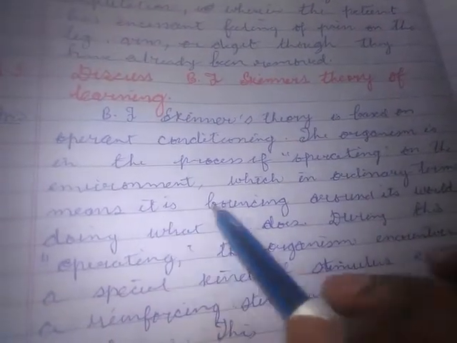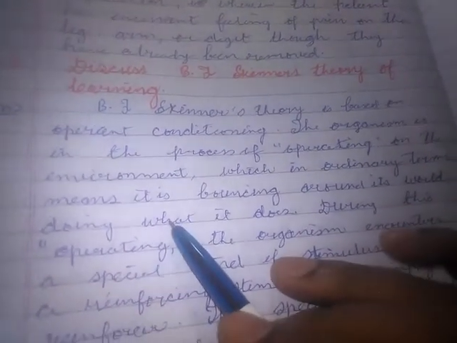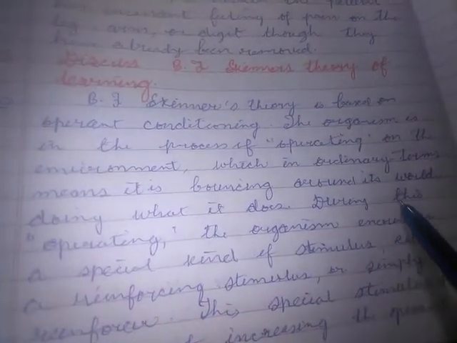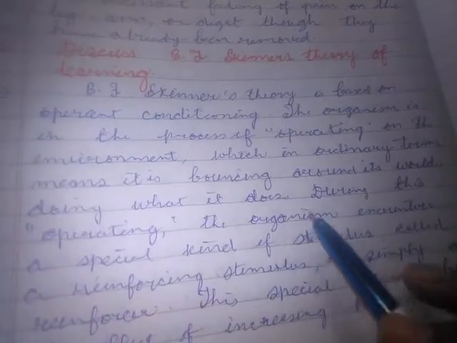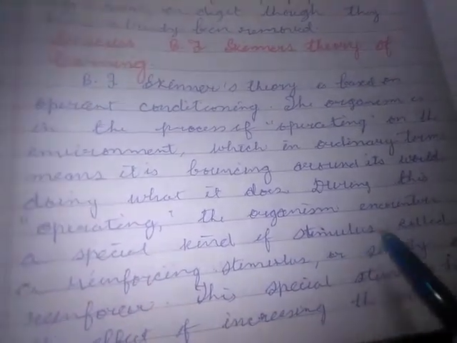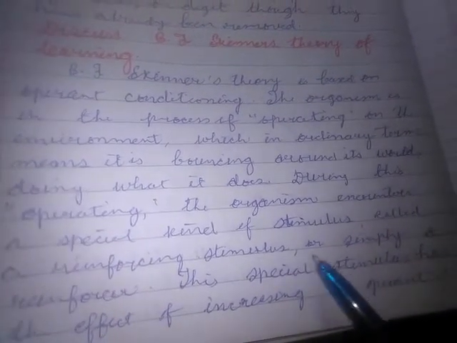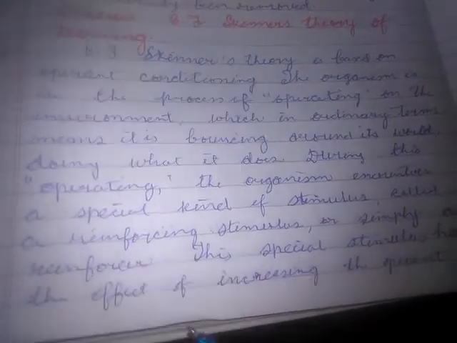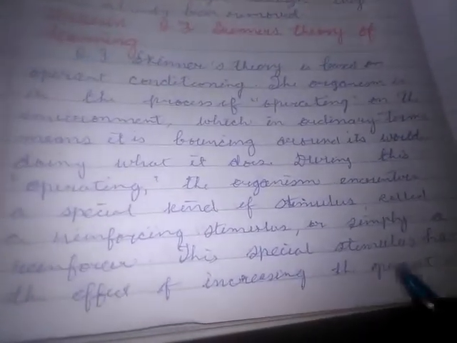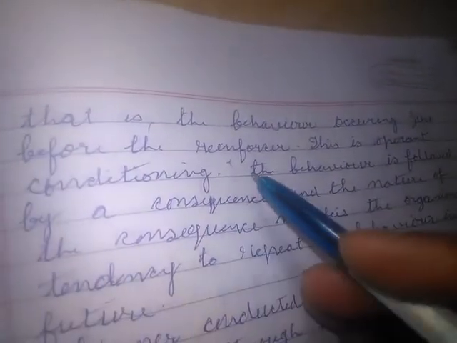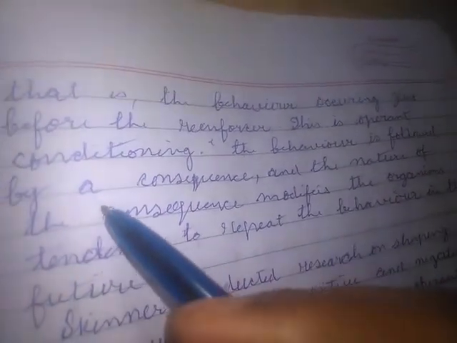The organism is in the process of operating on the environment, which in ordinary terms means it is bouncing around its world, doing what it does. During this operating, the organism encounters a special kind of stimulus called a reinforcing stimulus, or simply a reinforcer. This special stimulus has the effect of increasing the operant, that is, the behavior occurring just before the reinforcer. This is operant conditioning.